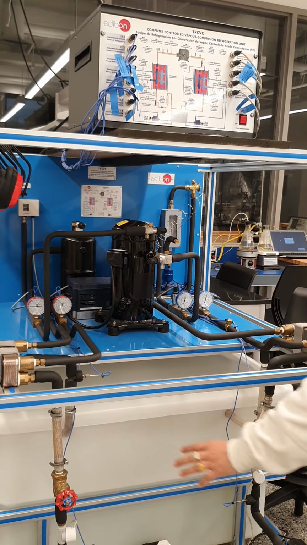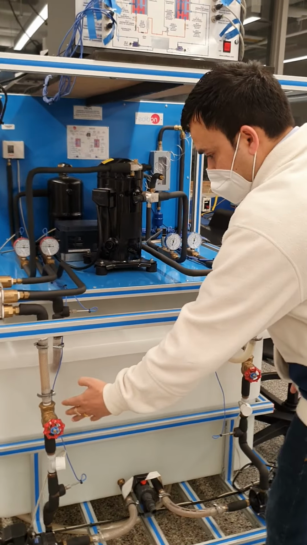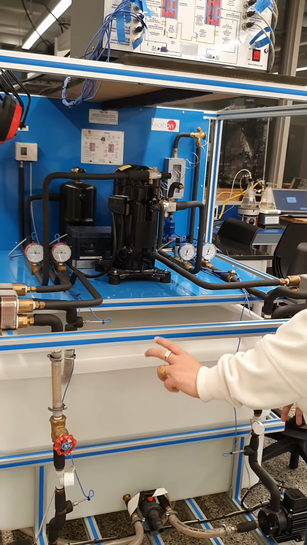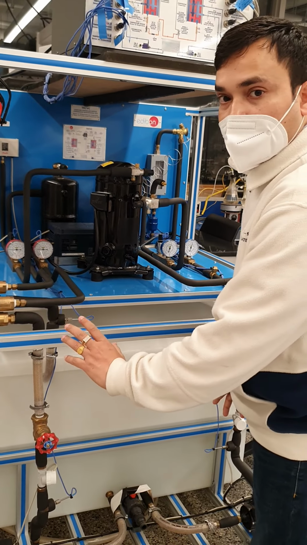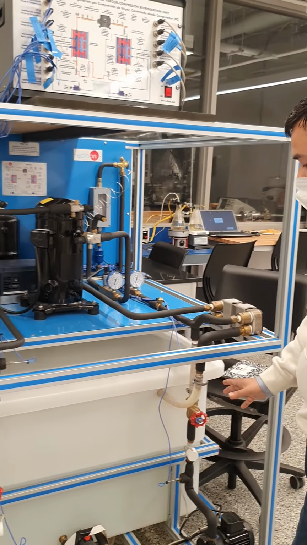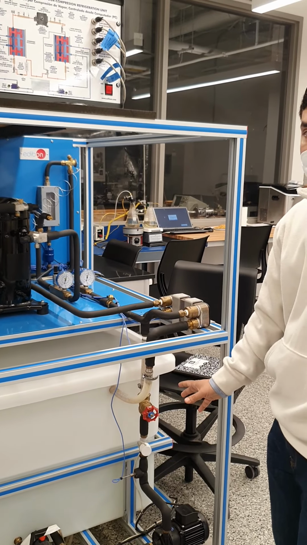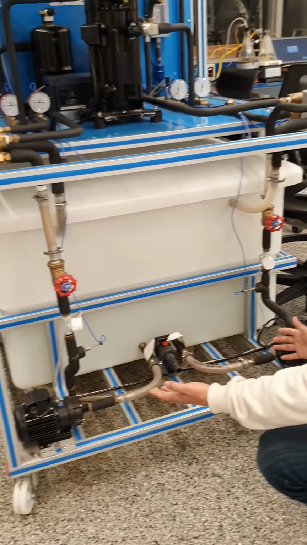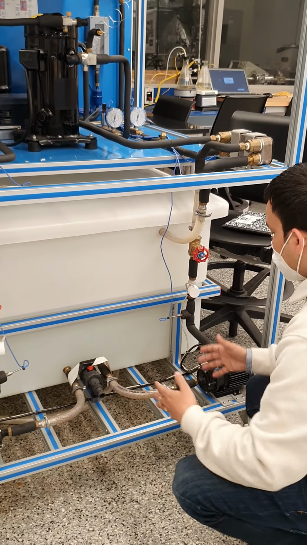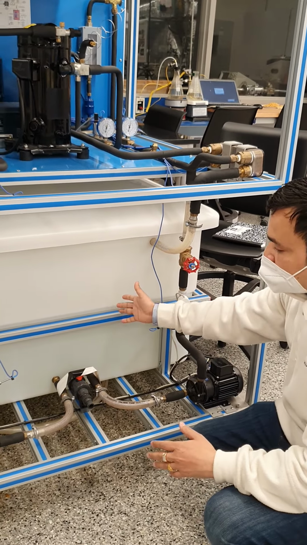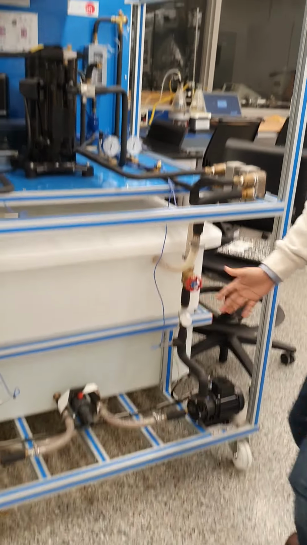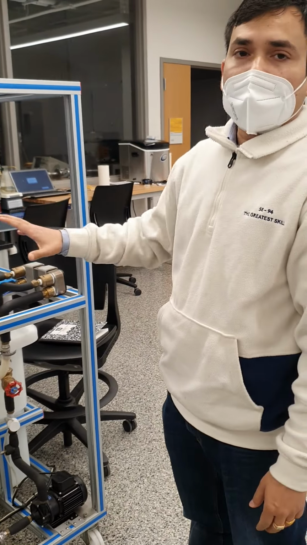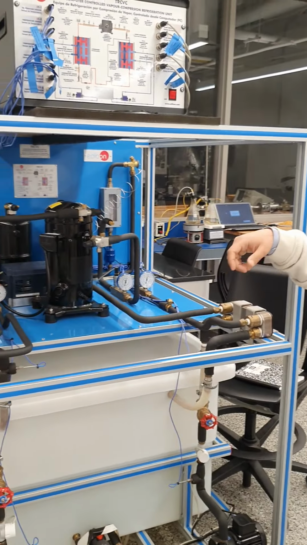Then you see there are 2 control valves, one on the left side, one on the right side. With the left side control valve we control the flow rate in the condenser side, and the right side control valve controls the flow rate in the evaporator side. And there you can see there are 2 pumps, one for condenser and another for evaporator, and this is the water reservoir tank. All this setup we can control by the computer.